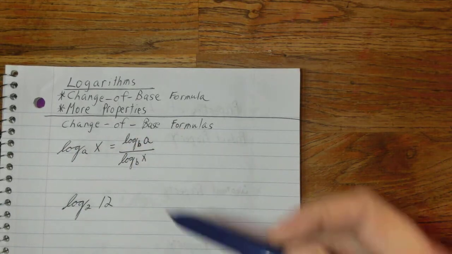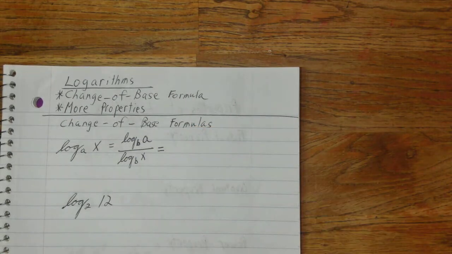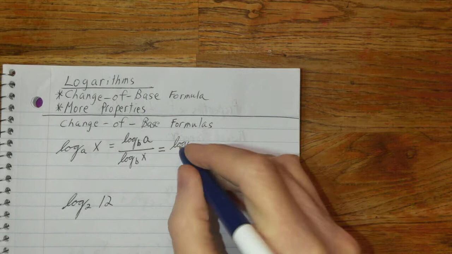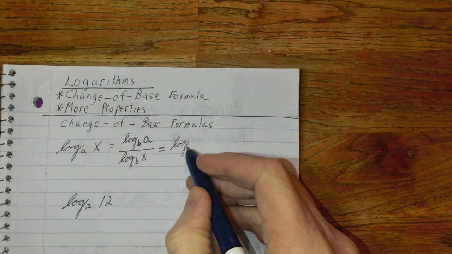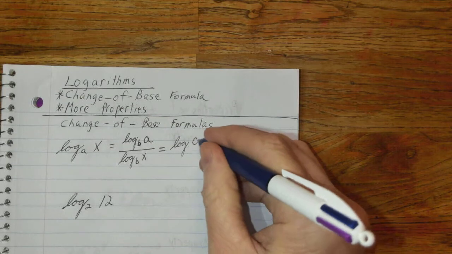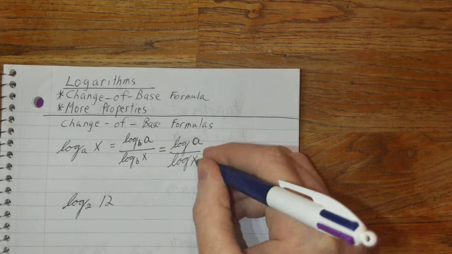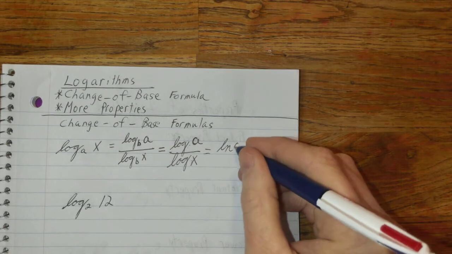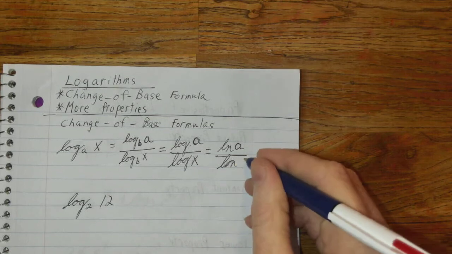Now, you're wondering, well, what advantage is this? We just introduced a whole new base here. Well, on your calculators, some calculators will only do log base 10, and the default base is 10 on your calculator if there's nothing written. You could take the log of a over the log of x. And this is base 10 for these two. Or you also have programmed on your calculators the natural log. You could take the natural log of a over the natural log of x.